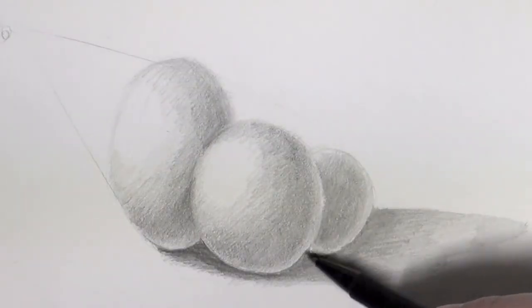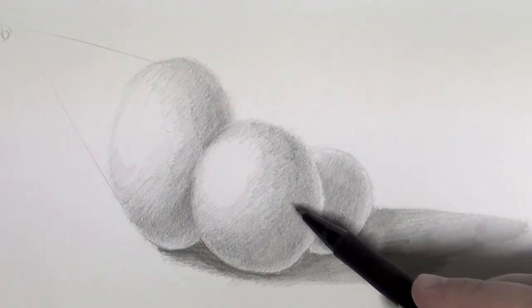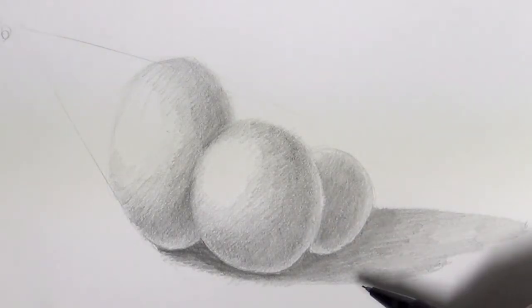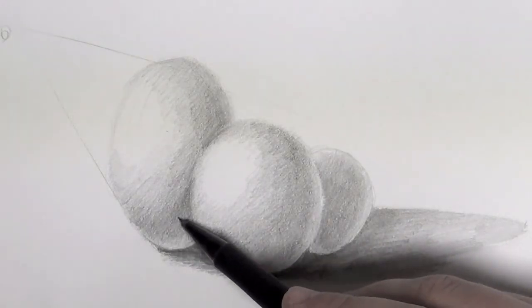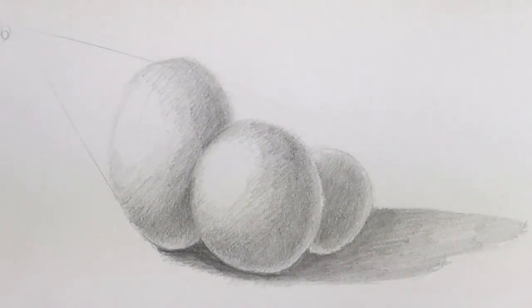I use the reflective light to separate the dark sphere from this dark part of the sphere. I used the reflective light to separate this dark part of the sphere from the cast shadow.